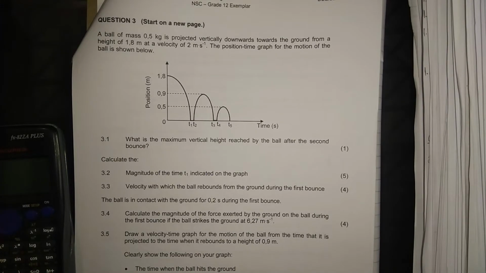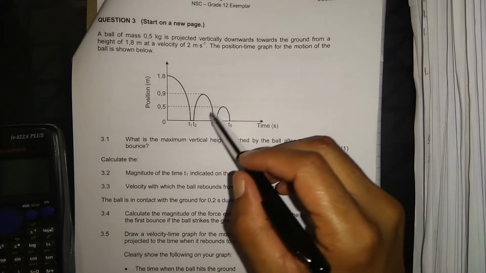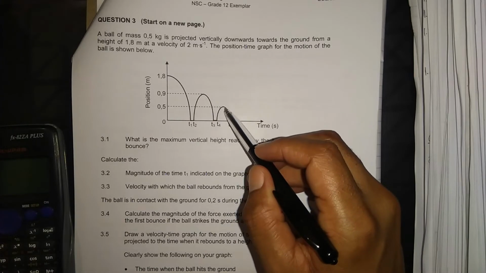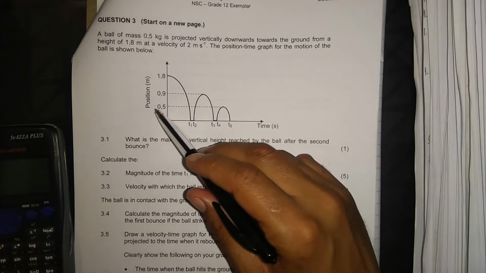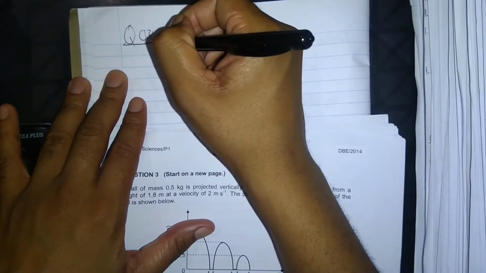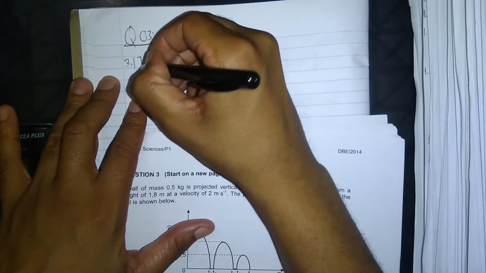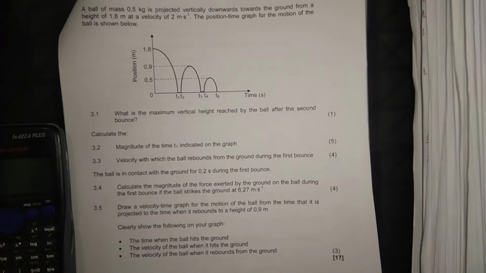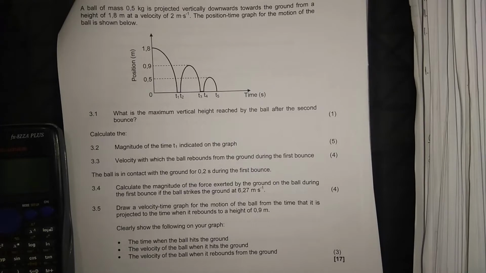Now with 3.1, what is the maximum vertical height reached by the ball after the second bounce? After the second bounce: the first bounce it reached this height, the second bounce it reaches this height of 0.5 meters. So this is question 3, question 3.1. The answer here is 0.5 meters.